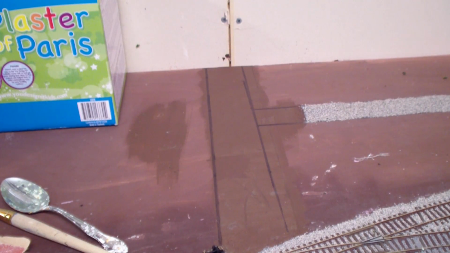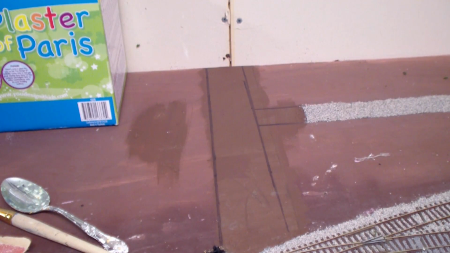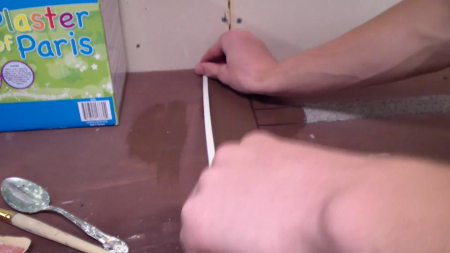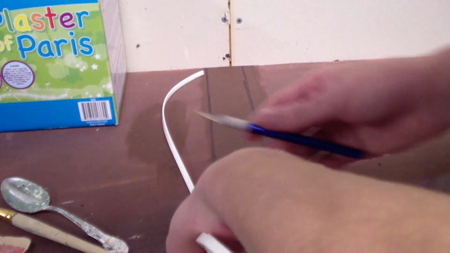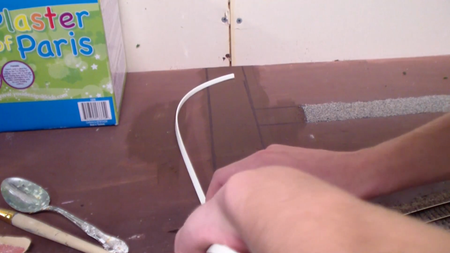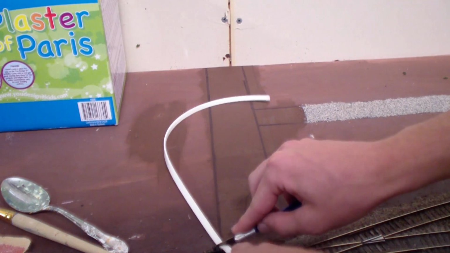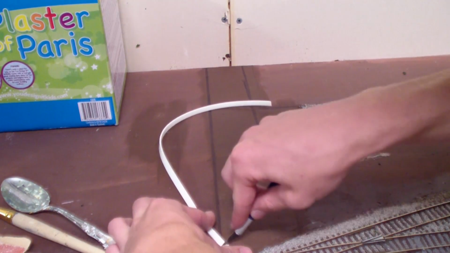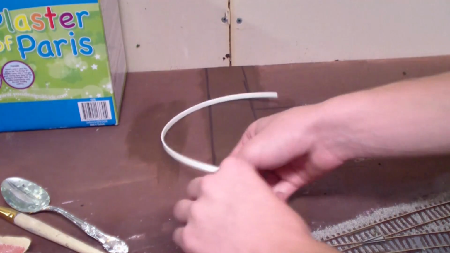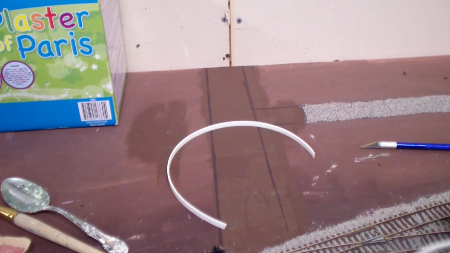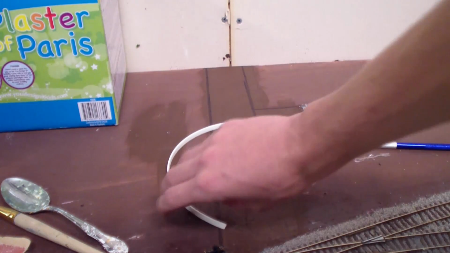You're going to want to cut it to length before you peel it off. I'm just going to lay out how long I need it. Now I'm just going to use a knife here, just an X-Acto knife, to cut it to length. There we go. And then it's got a sticky side under it. Just going to have to peel that off.